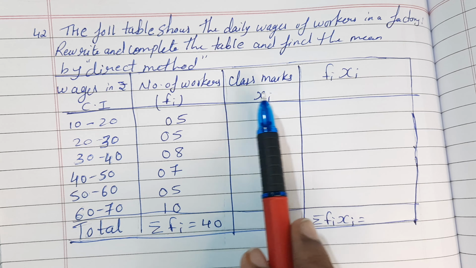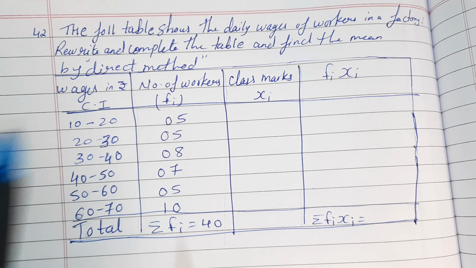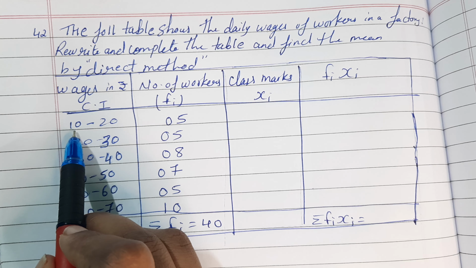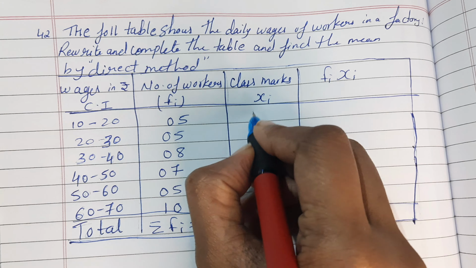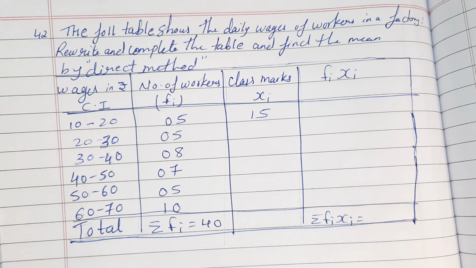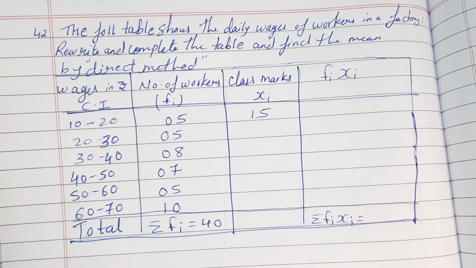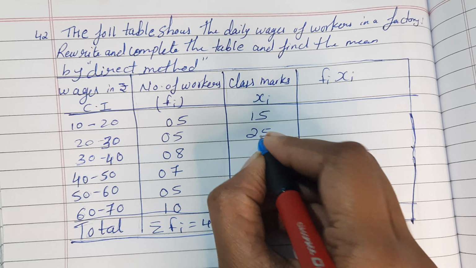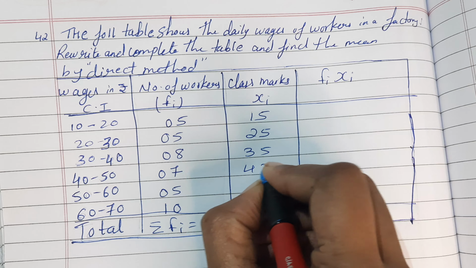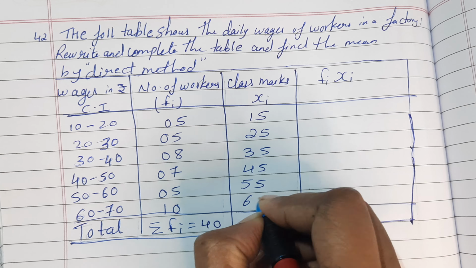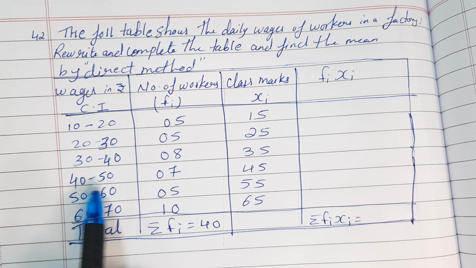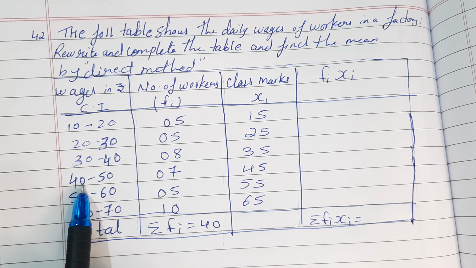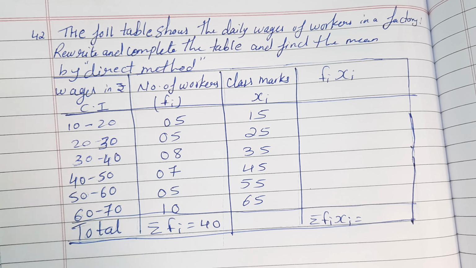You'll have to find the class marks, that is Xi. So first thing what you will do, 20 plus 10 will be 30. 30 divided by 2, if you do, you will get 15 over here. Add these two numbers, what you will get? 25, yeah. Then 35, 45, 55 and 65. Add this class interval divided by 2. 50, 60, 70, 80, 90 divided by 2, you will get 45, right?